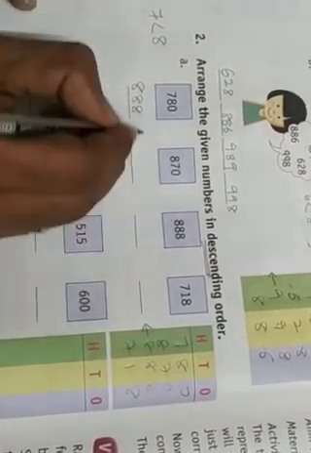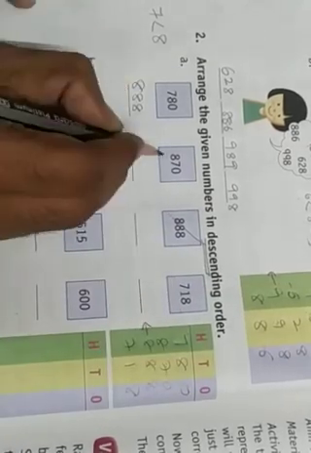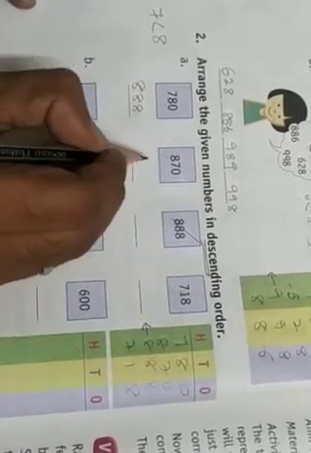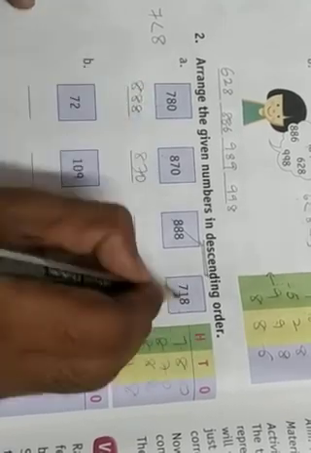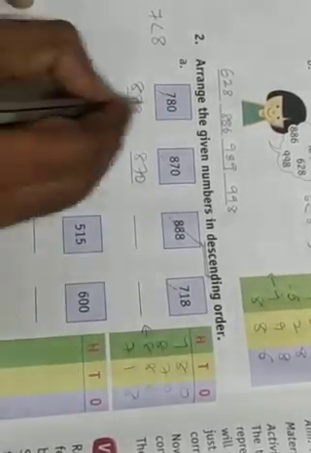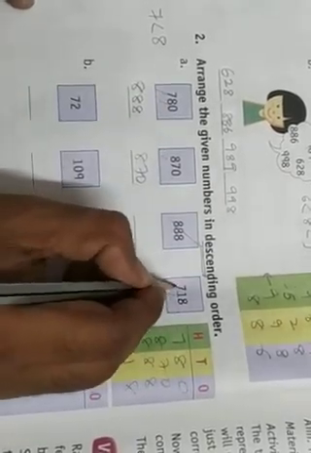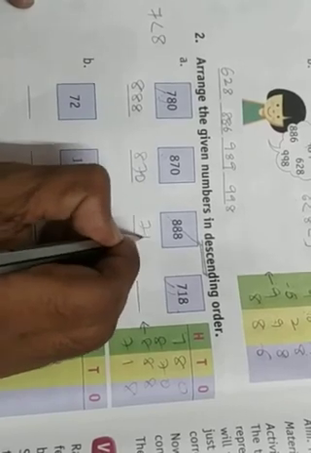888. This number is the biggest. Then we need to compare the rest. 870 is in the 800s, so it should come next. Then 718 and 780. The hundreds place is the same. In the tens place, here it is 8, here it is 1. 8 is greater than 1, so this is the smaller number. First you take down 718.